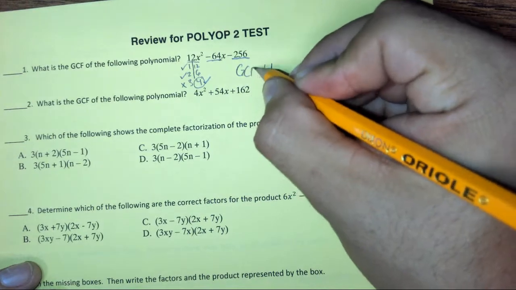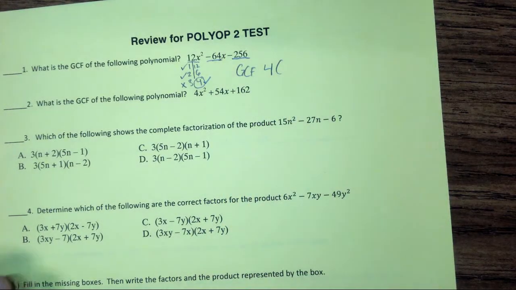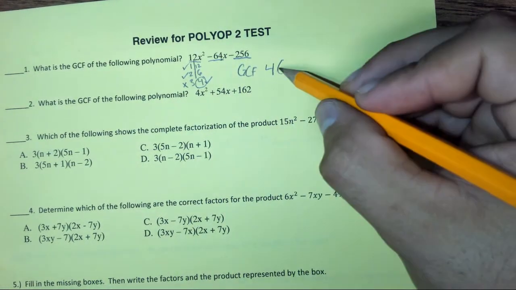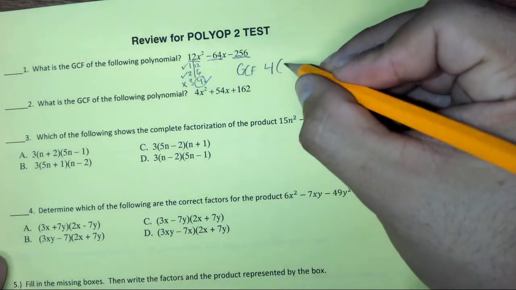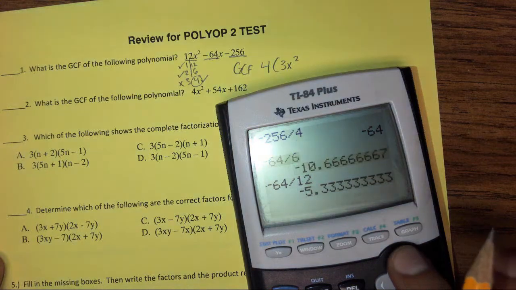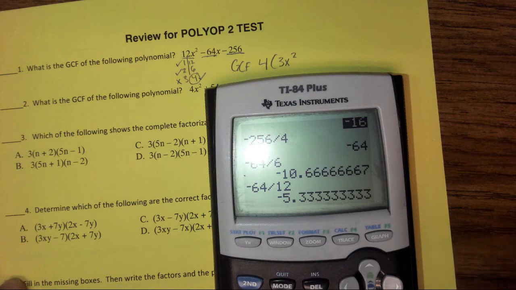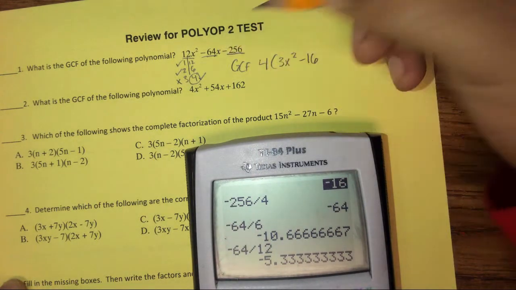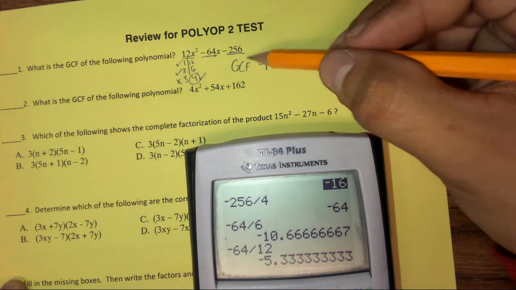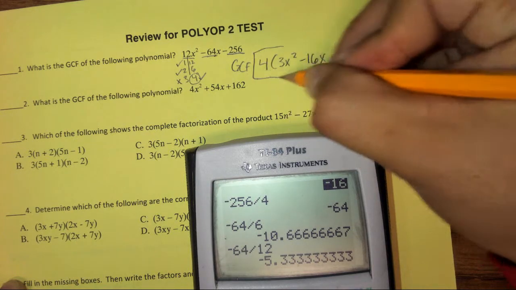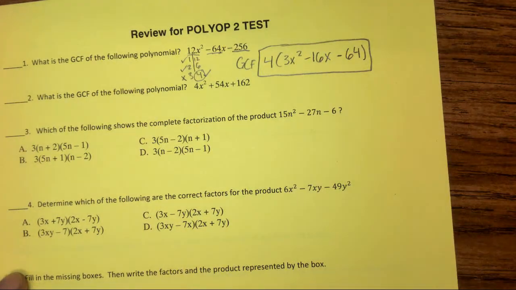Of course, you also have to know how to factor this out if you were rewriting this. So if I divided this by 4, I would do 12 divided by 4, which would give me 3x squared. Negative 64 divided by 4. Again, I've already done that on my calculator. And that gave me negative 16. So I have 3x squared minus 16. The 64 had an x attached to it, so I have 16x. And the negative 256 divided by 4 gave me negative 64. So if I was doing the whole thing, that would be my answer.